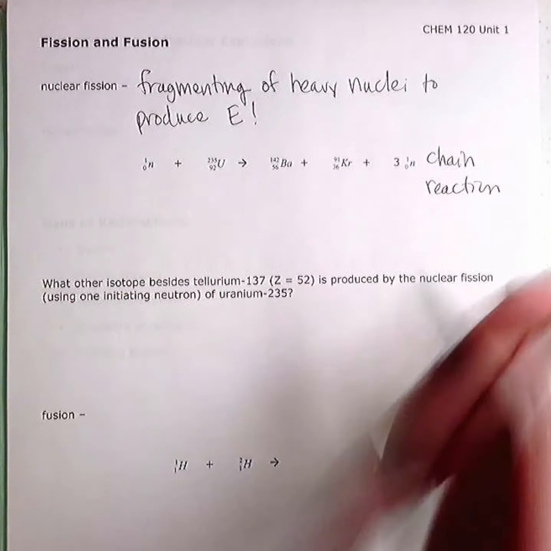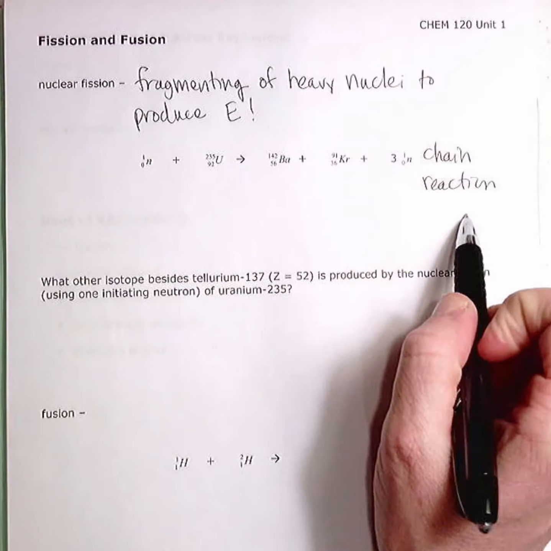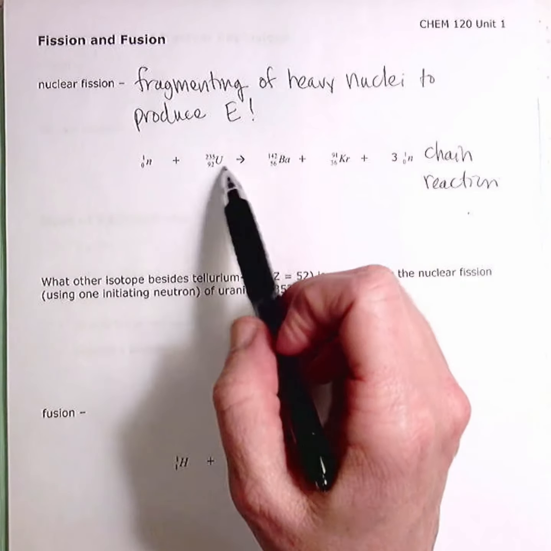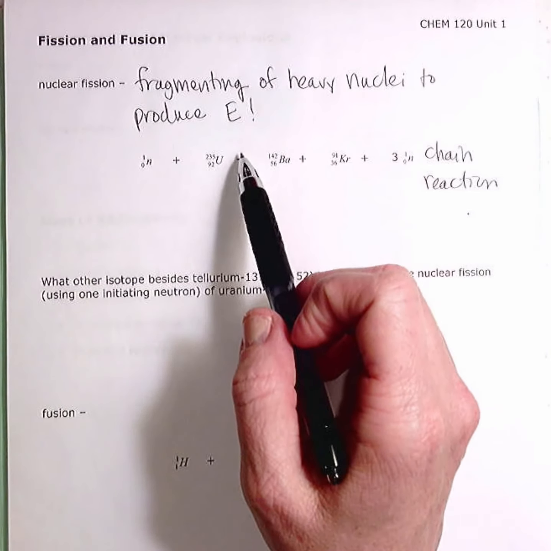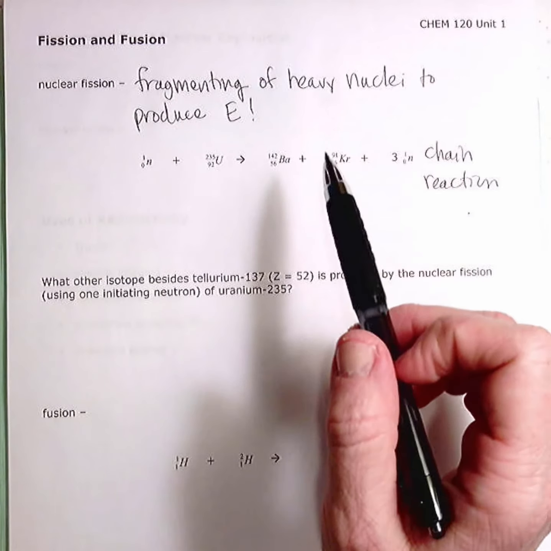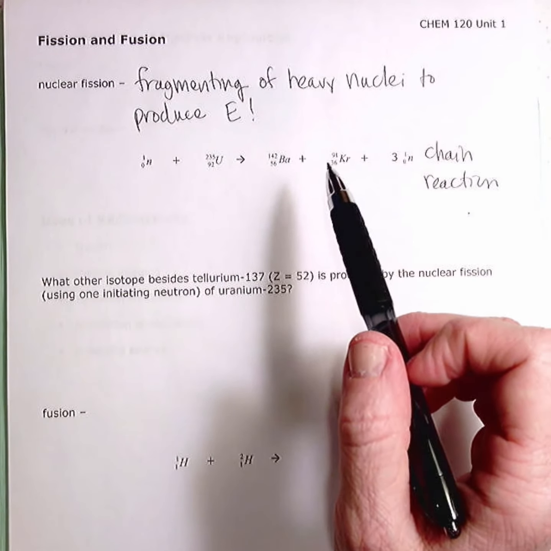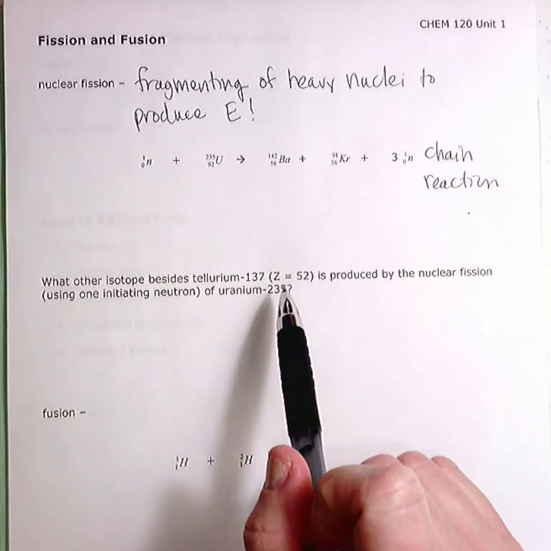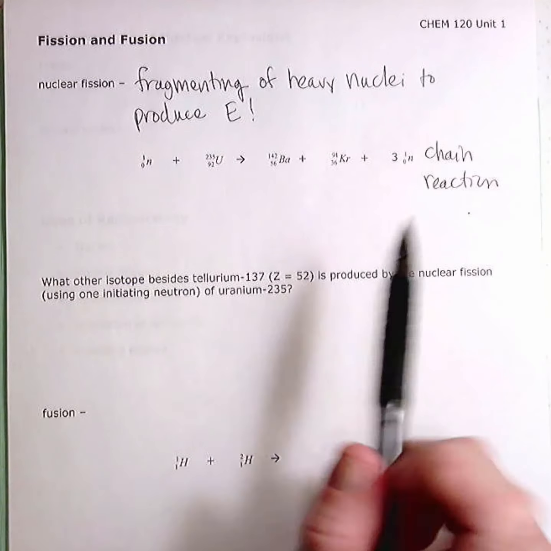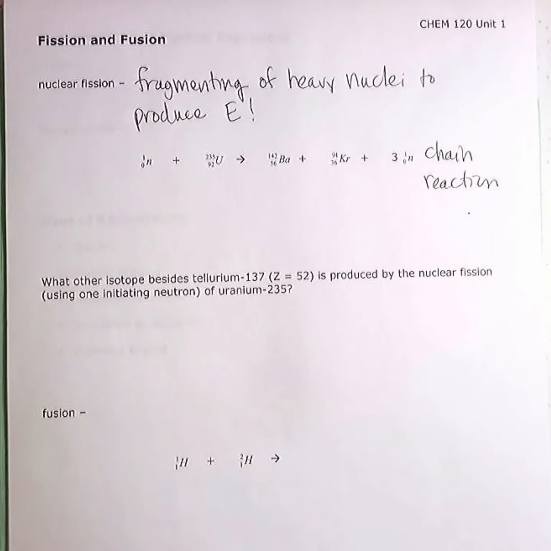So in order to sustain this chain reaction, you have to have a certain amount of this uranium. That's called the critical mass. A sustained chain reaction was first carried out by Fermi at the University of Chicago. He determined the critical mass of uranium needed to maintain the chain reaction.